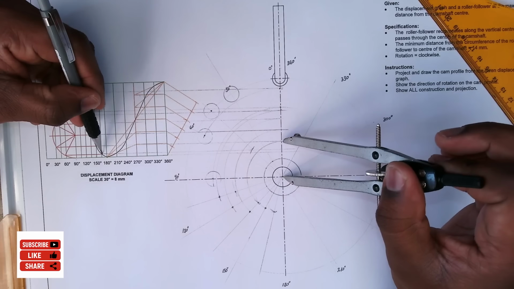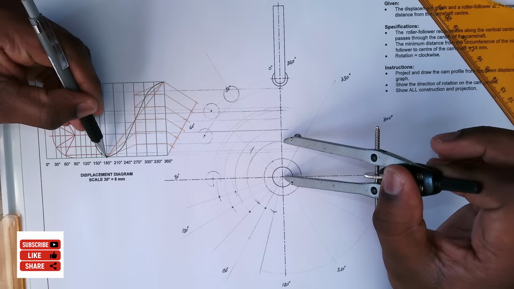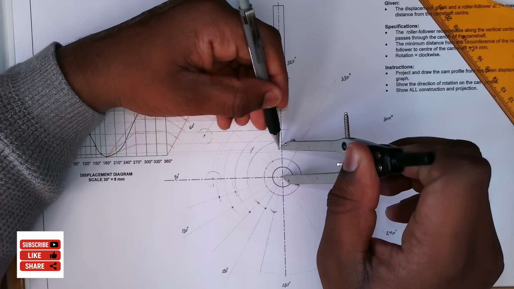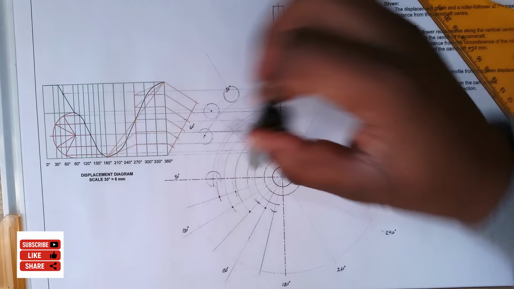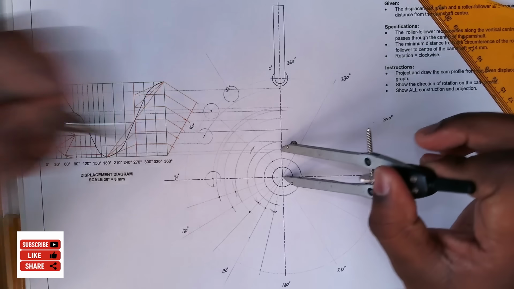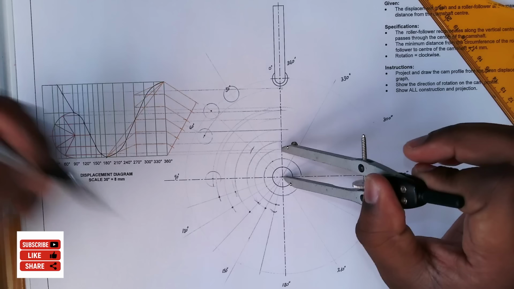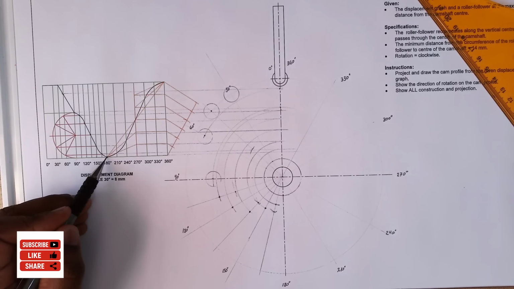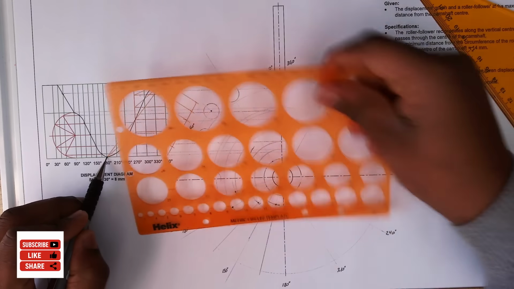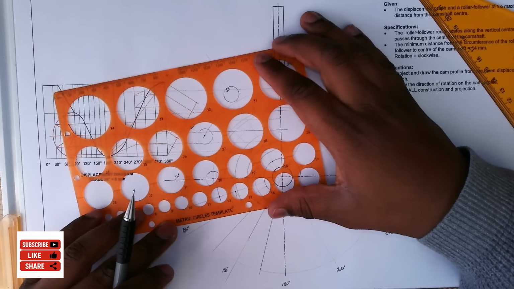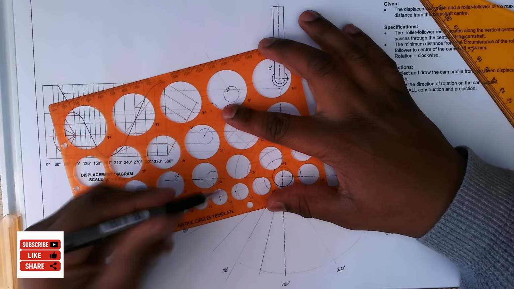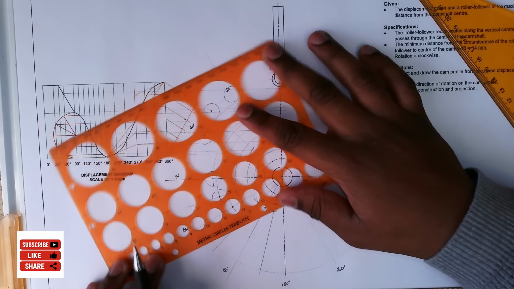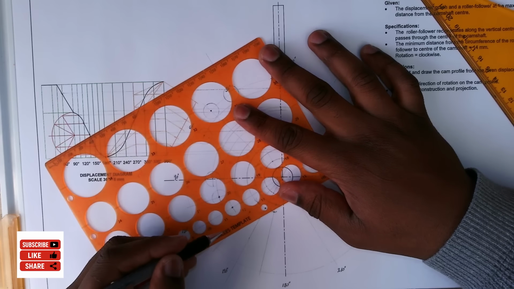This point is between 150 and 180, so I'll adjust my compass to there, then project it there. So it's right here, and then we move to 180. 180 is right there. So now I can just draw those circles, light construction, for all the circles there.